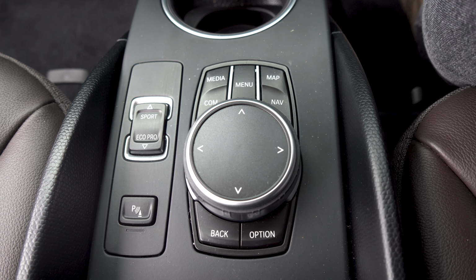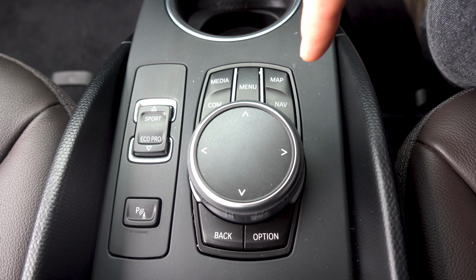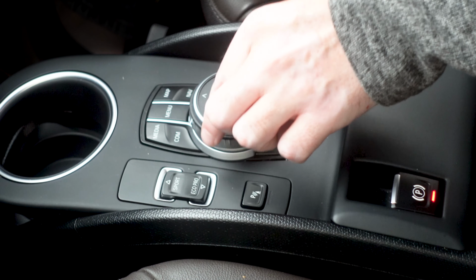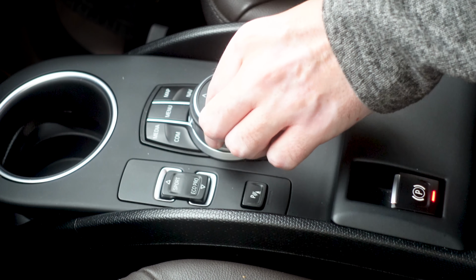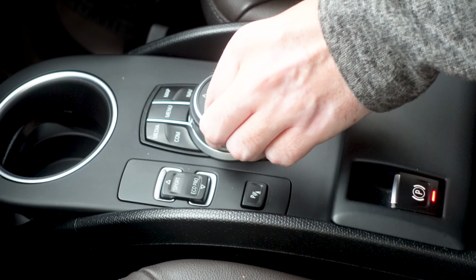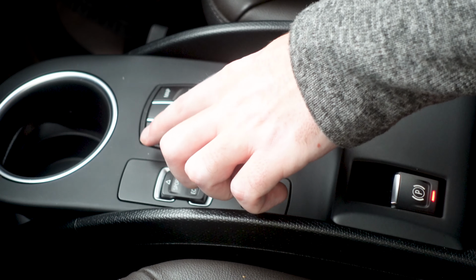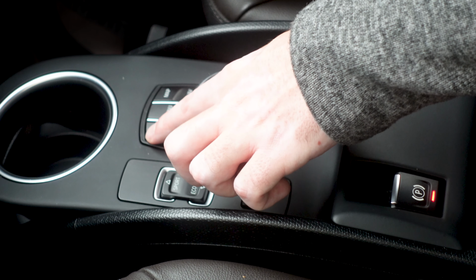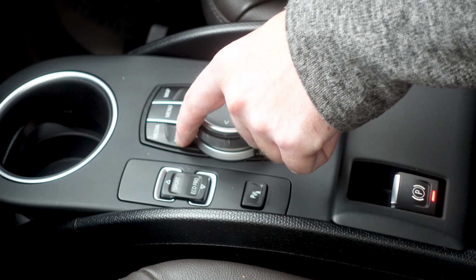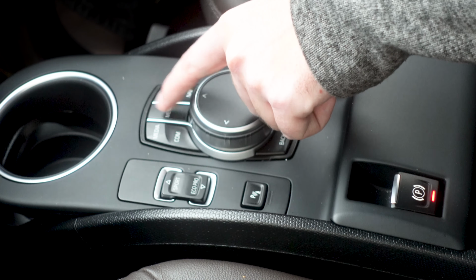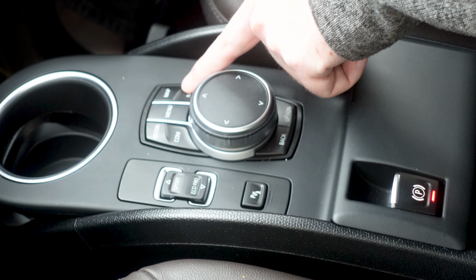Now, the iDrive is controlled using this wheel here, which you can turn around, push in, and it also can be pushed in either direction, up and down. You do have some shortcut buttons around the wheel itself. This basically allows you to get to your media nice and easily, communications or telephone. This button takes you to the main menu, and then this is your map and navigation.